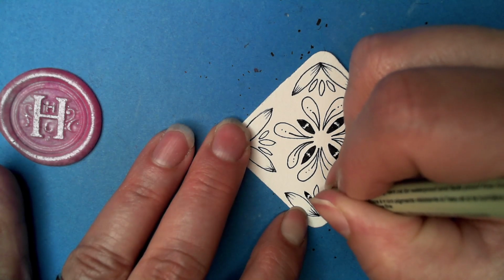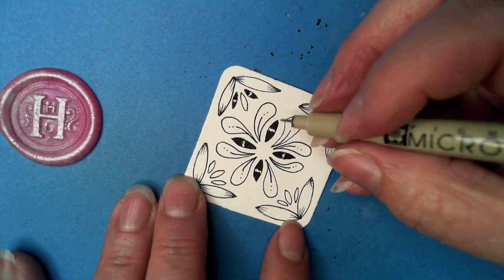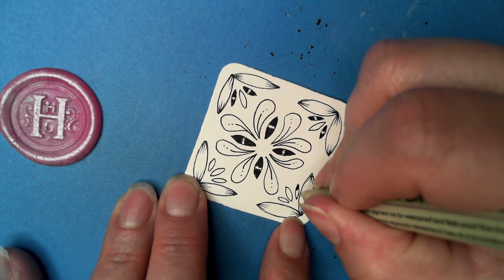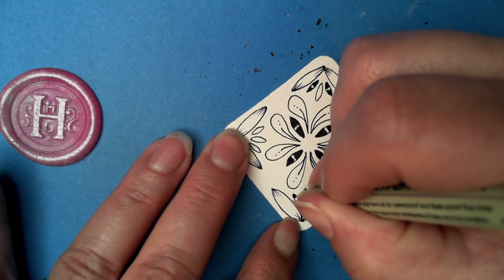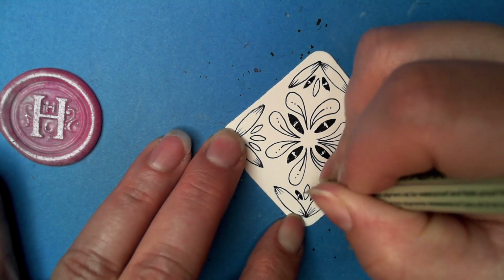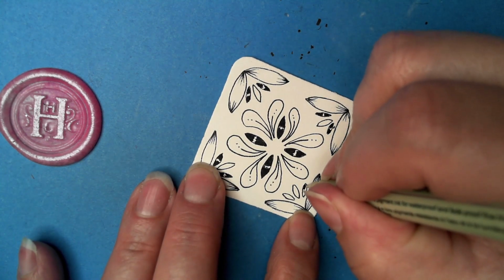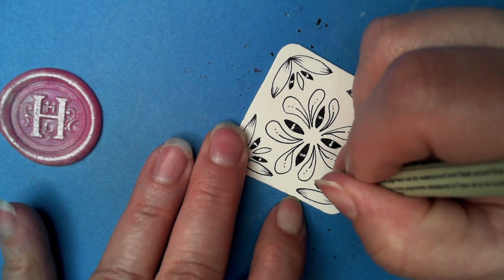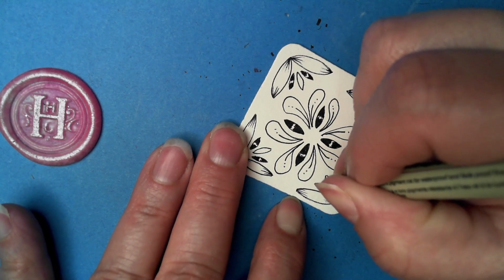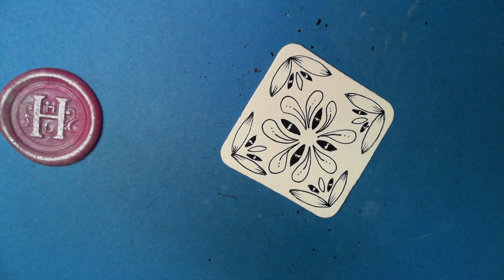Although I didn't do the shine on any of them. Well, I did one with some color added to it, but that's just different. Pen got away. Oh yeah, I kind of like that. We'll just leave that center one.